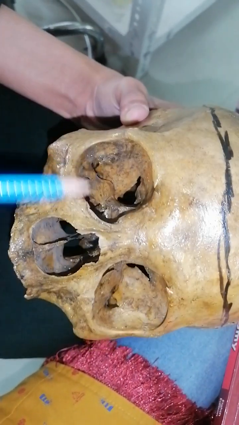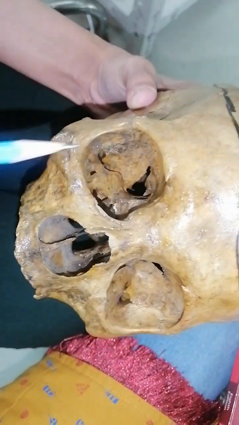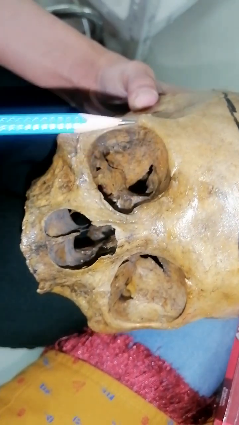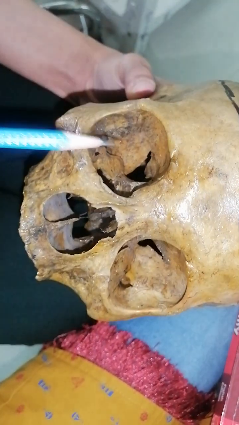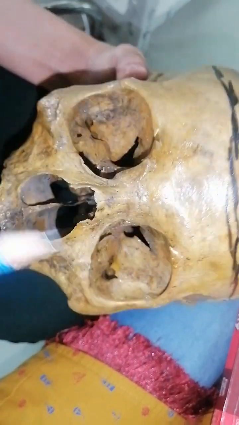Now this orbit is pyramidal in shape. It has an apex which lies deep inside, and it has a base which is the orbital opening visible on the face, and it has 4 walls: the roof, floor, medial wall, and lateral wall.